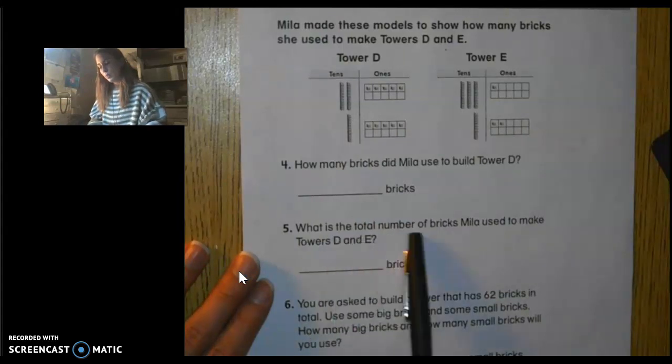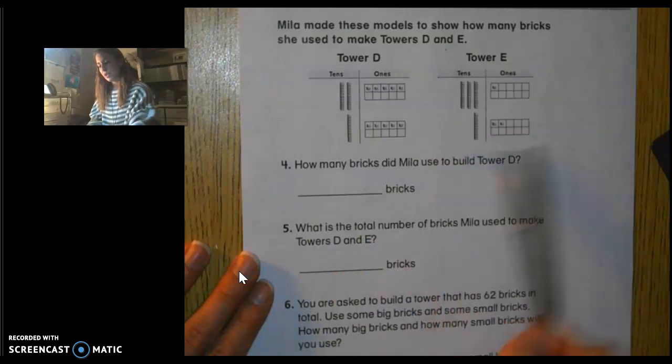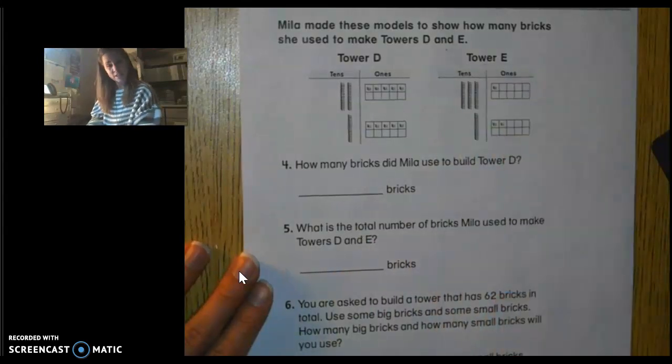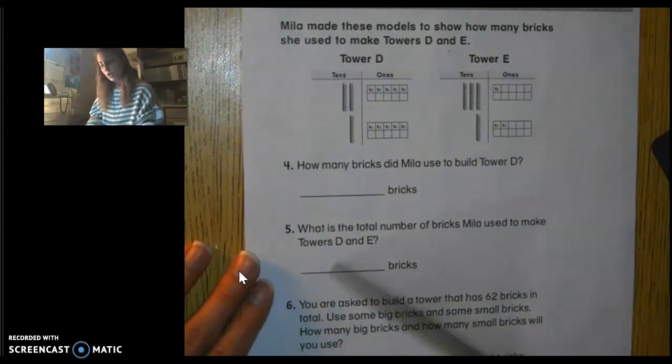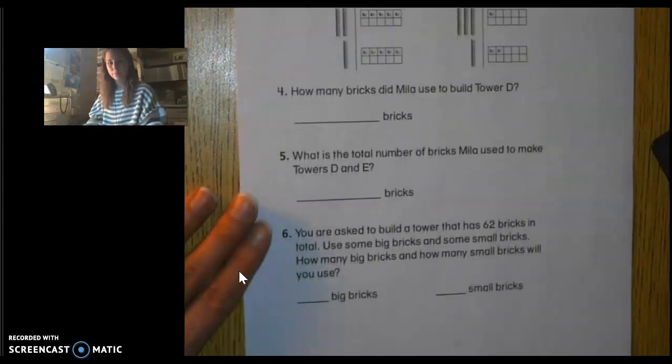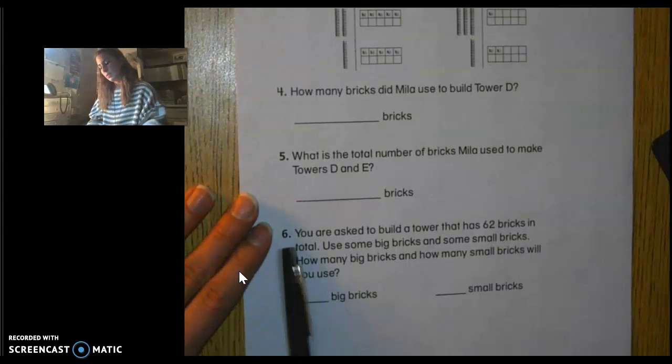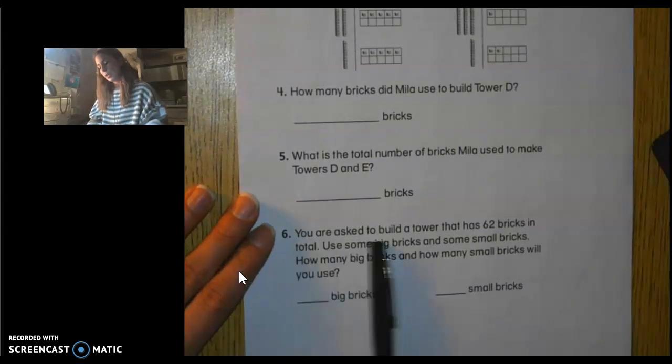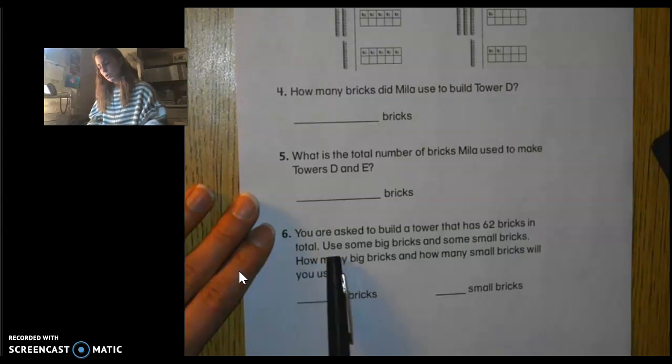What is the total number of bricks Mila used to make towers D and E? So now you have to think about what this picture in Tower E equals, what 2-digit number, so you can add them together and find the total number of bricks. Number 6 says, you are asked to build a tower that has 62 bricks in total. Use some big bricks and some small bricks. How many big bricks and how many small bricks will you use?